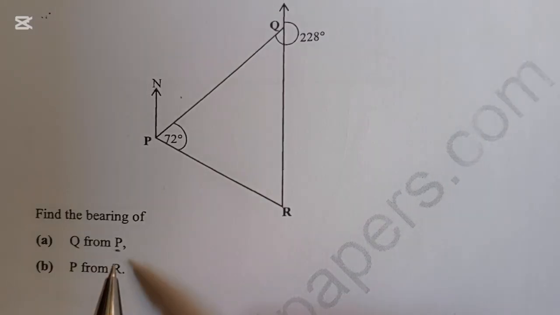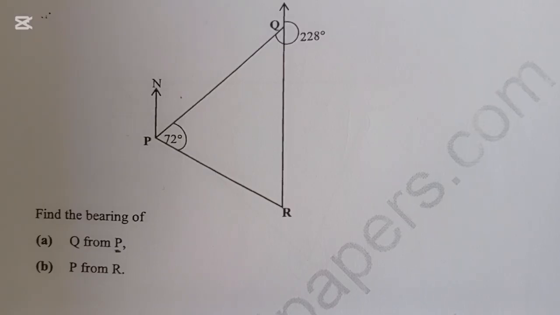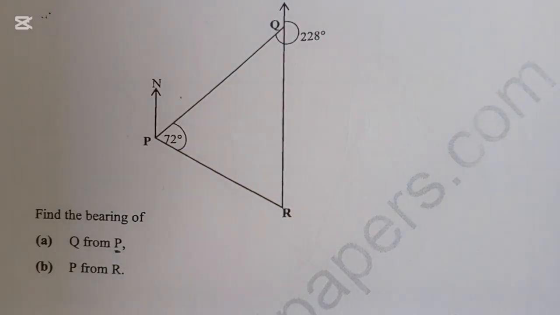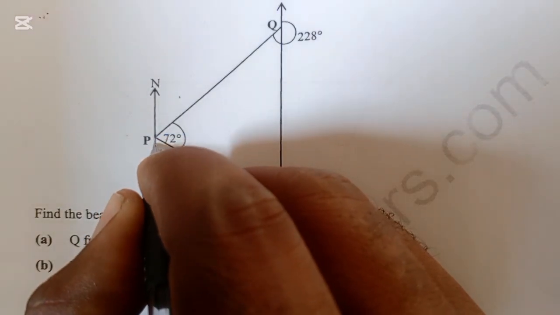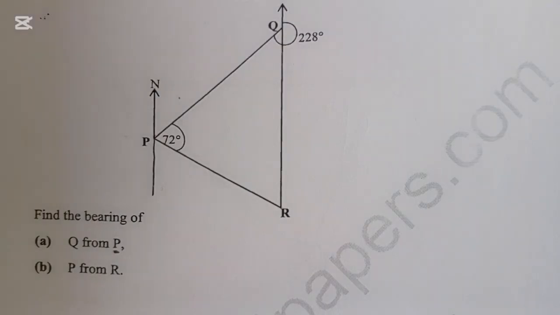So you need to go on the last letter, which is P. So you go on P here. If there is no true north, you draw a true north. In this case, we have a true north. So what I'll do is, I'll just extend like this, so that you understand.